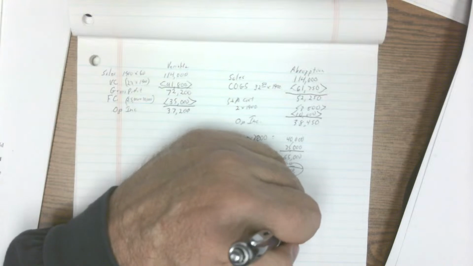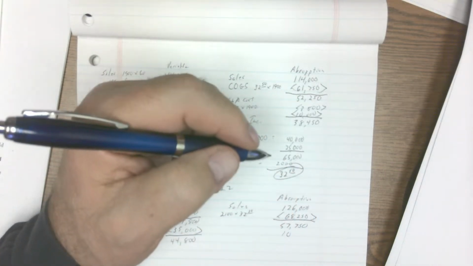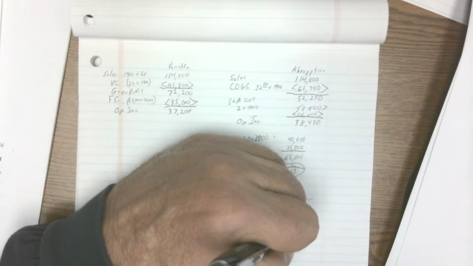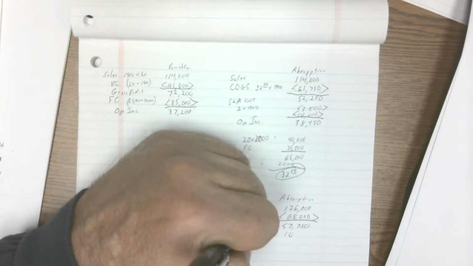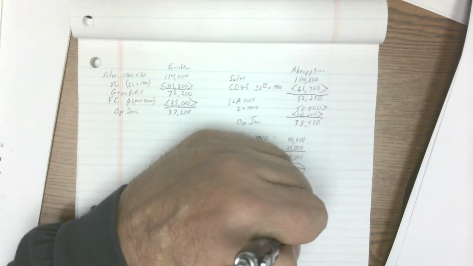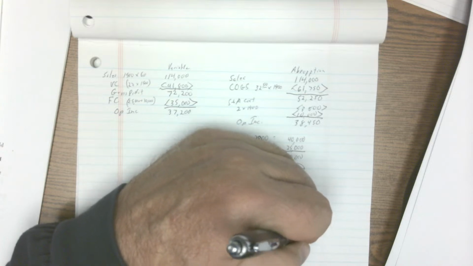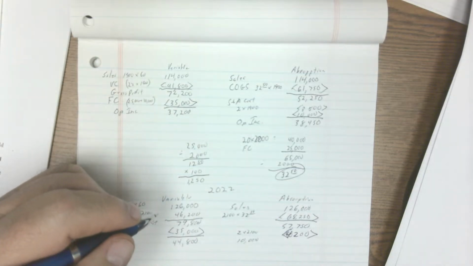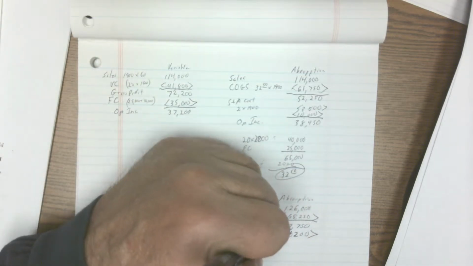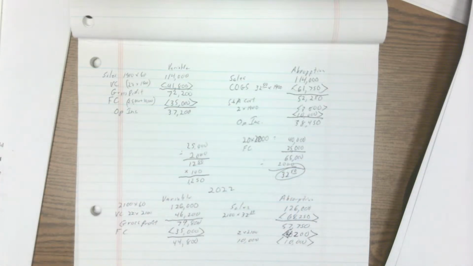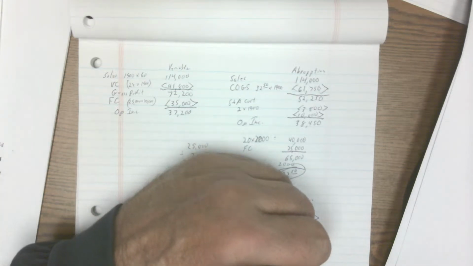Our fixed costs now are 10,000, and we've got the variable cost of 2 times 2,100 would be 4,200. Excuse me on that one. 4,200, and then our other 10,000 there. The fixed cost would be 14,200, which gives us 43,550.